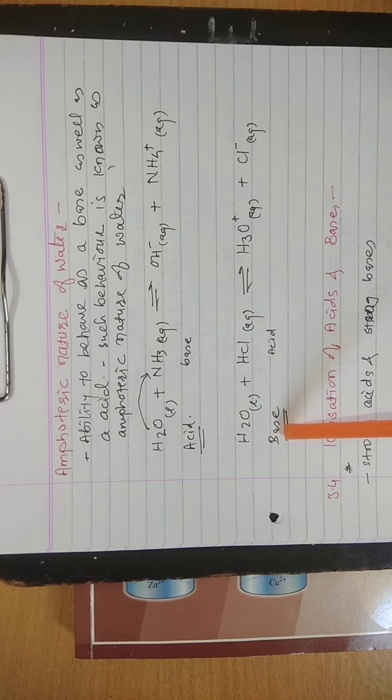Now in the next example, when H2O reacts with HCl, it forms H3O plus, the hydronium ion, plus Cl minus. Now H2O is converted to H3O plus by accepting one proton from HCl. So here in this example H2O acts as a proton acceptor, so it is a base according to the Lowry-Bronsted theory.